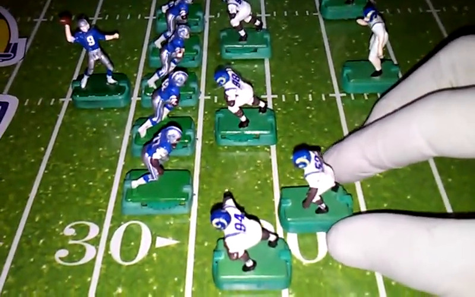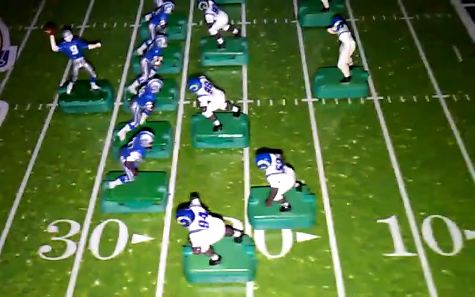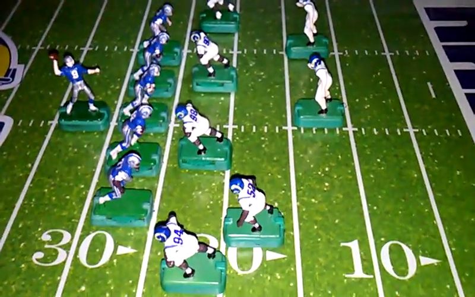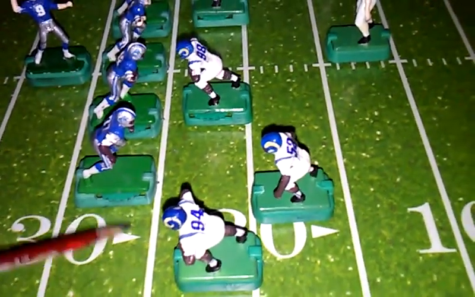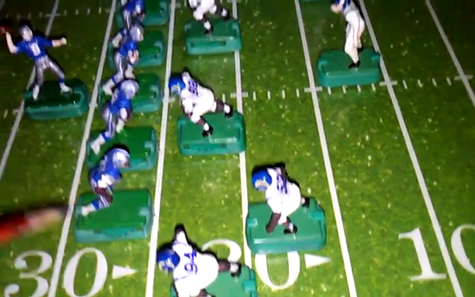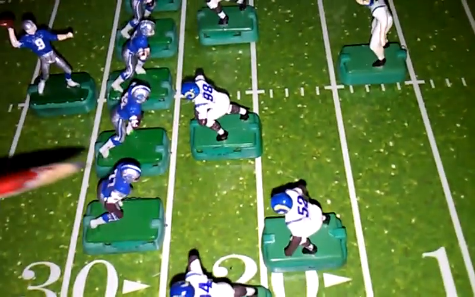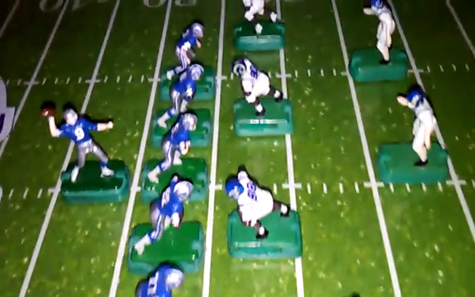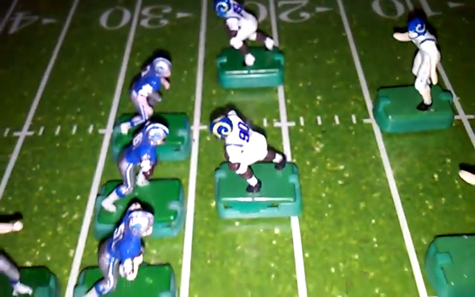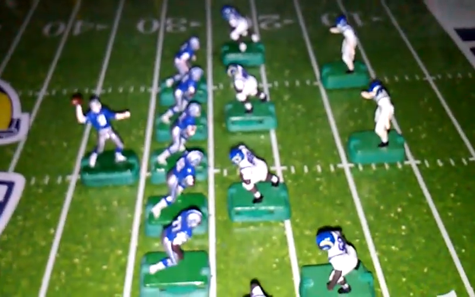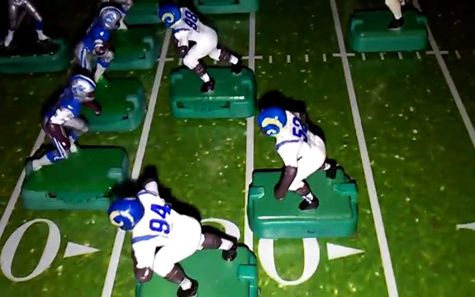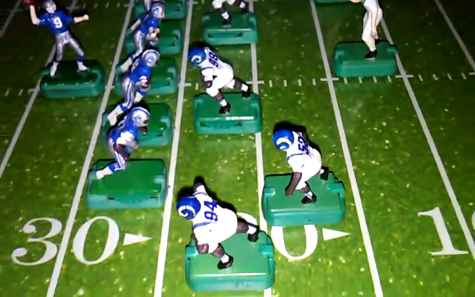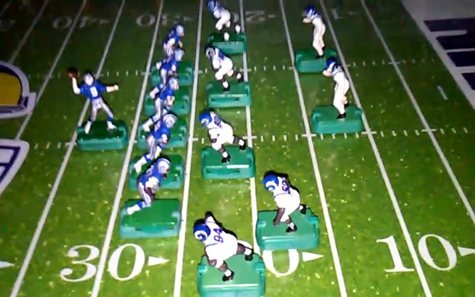And here we place Alec Ogletree in a blitzing position. As our left defensive end, we'll take the right tackle here. A lane will open for Ogletree here. But not only that, we've got another surprise that'll help us to free Alec Ogletree. Let's take a look at the play, and we'll show it to you in stop action analysis.